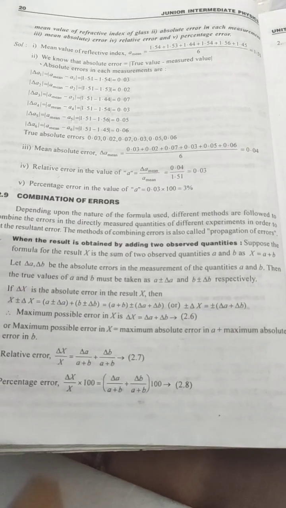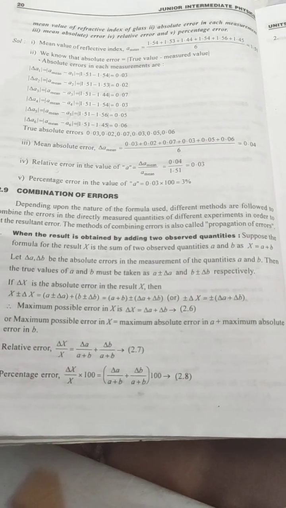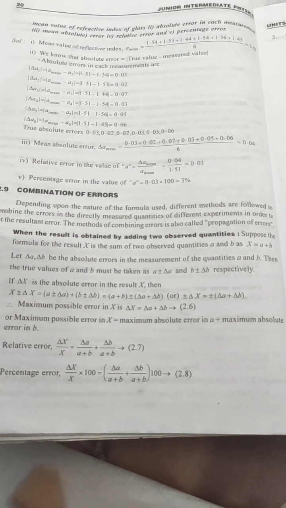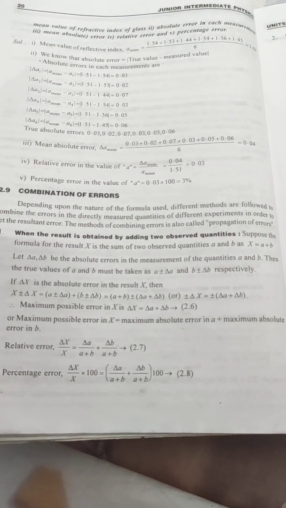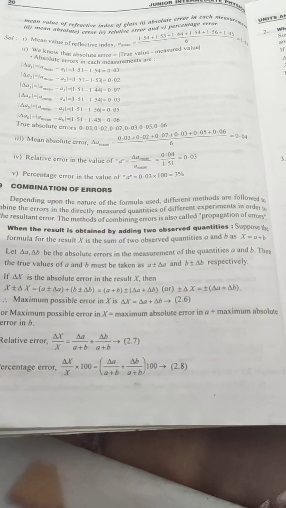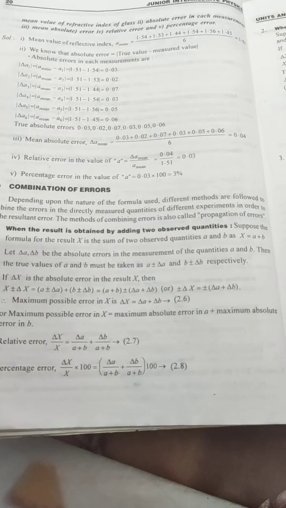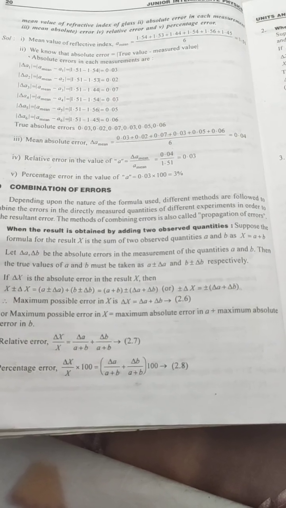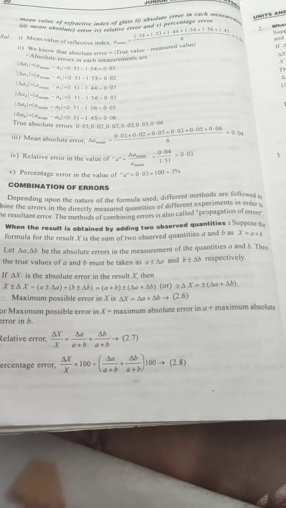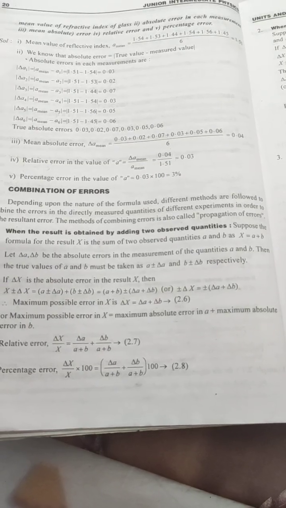Combination of errors. Suppose we are adding two measurements. Here a physical quantity A is there, with true value plus error, like that they will give. Next, physical quantity B, true value plus error. Whenever we add these two, x plus delta x means A plus B. True values we add separately. After that, errors delta A plus delta B we add. After that we combine these two, true value plus error.